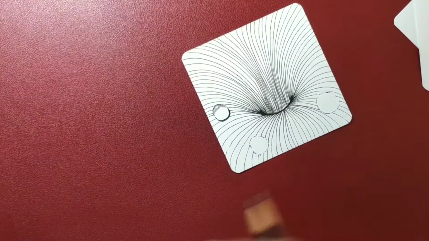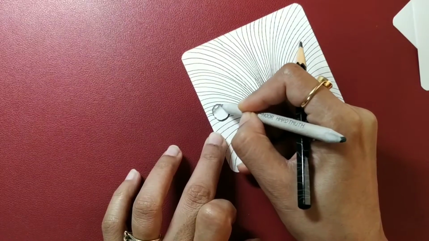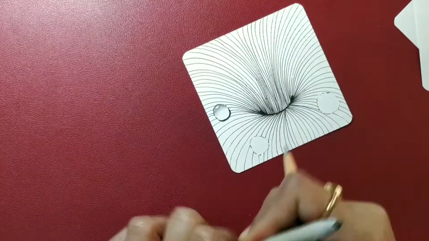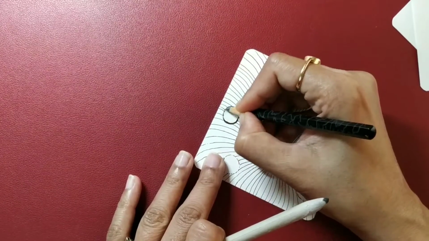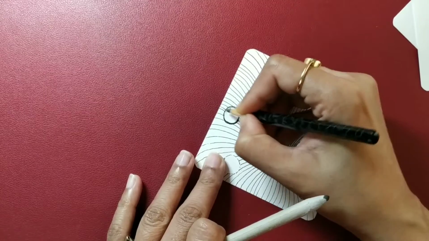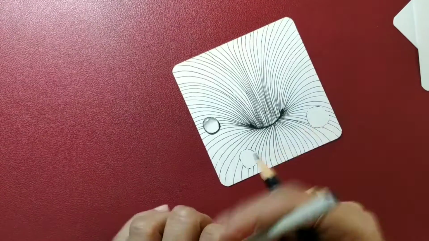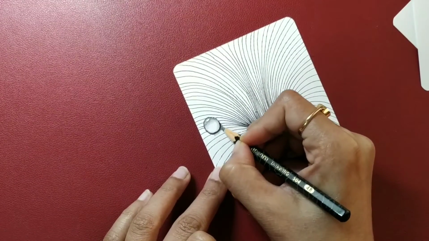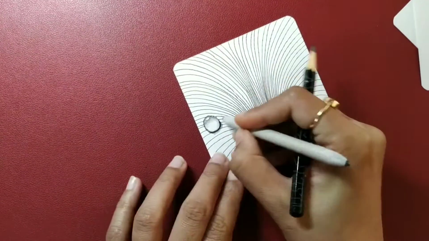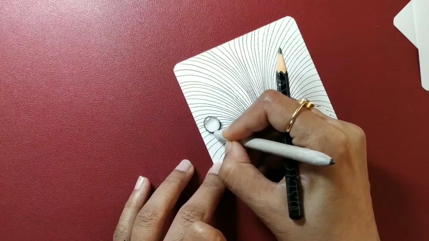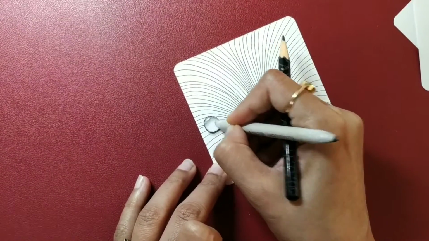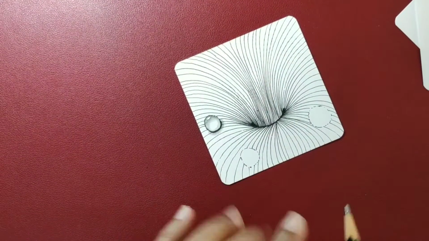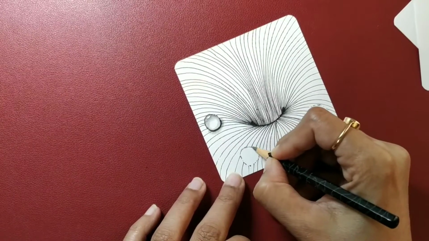Yeah, and then blend it. Yeah, again doing the same exercise for the other one also.